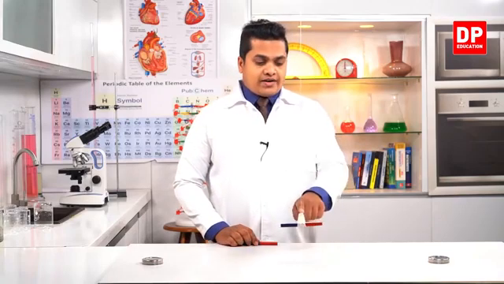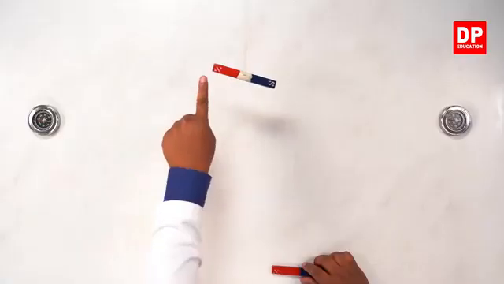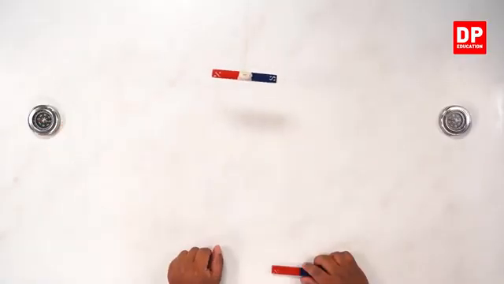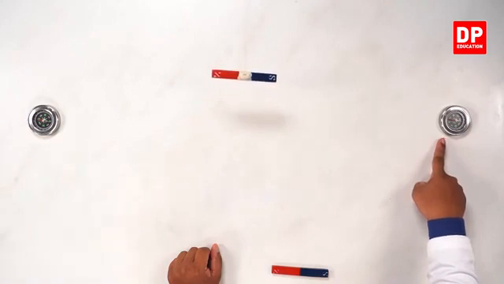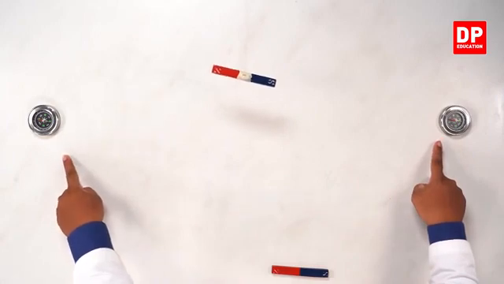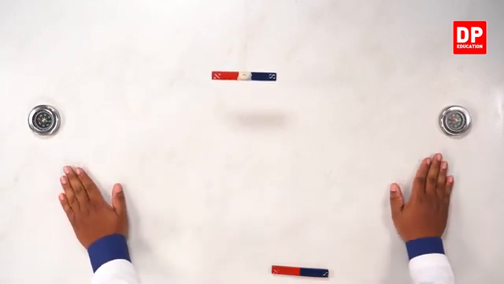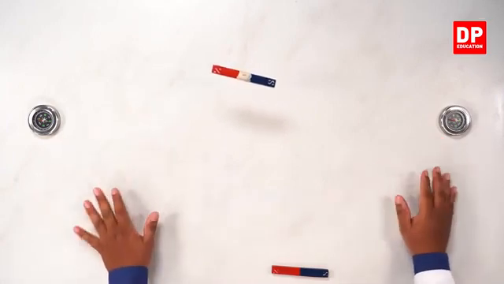Now I have a magnet here, you can see. The north pole of this magnet is pointing in that direction, and also I have a compass here. These are the two compasses that I have, about 1 meter apart from each other.